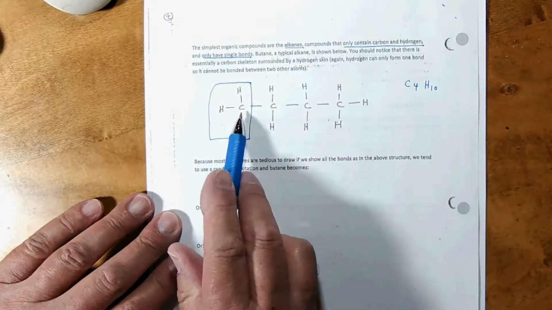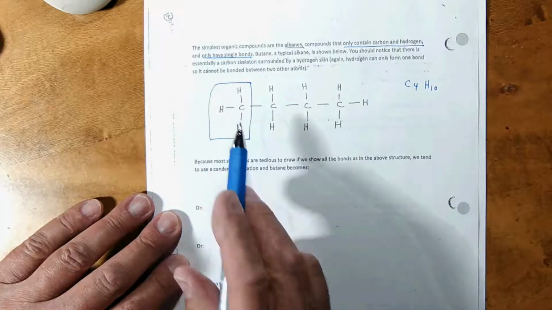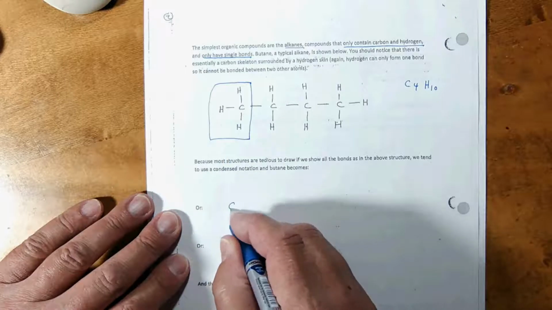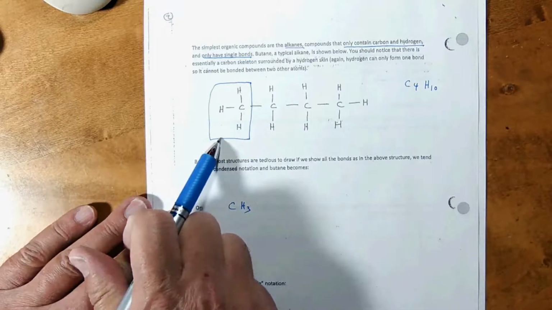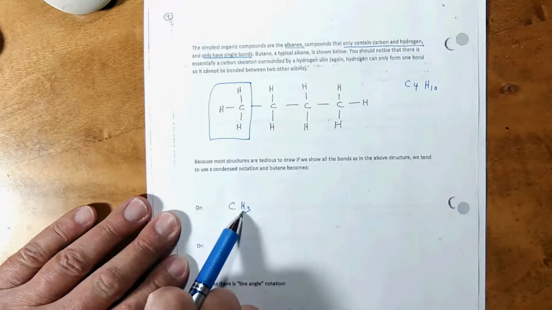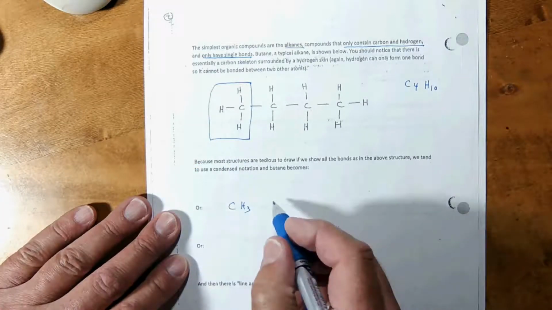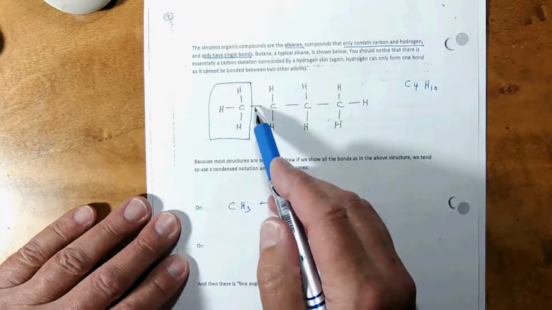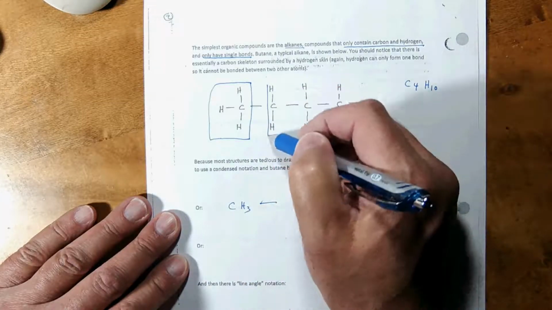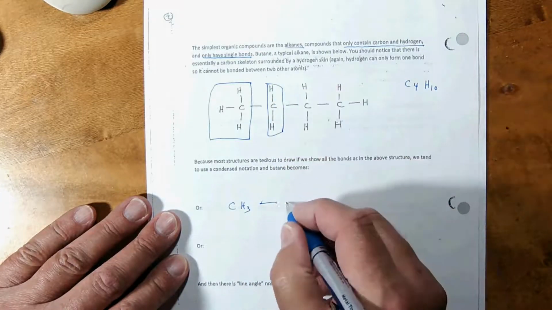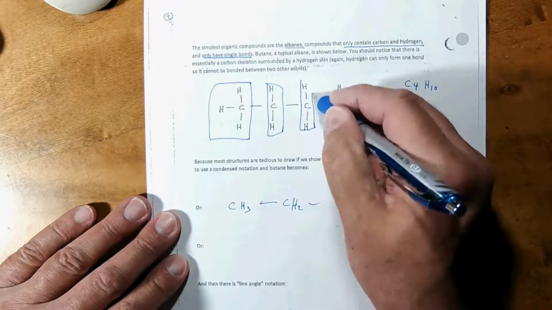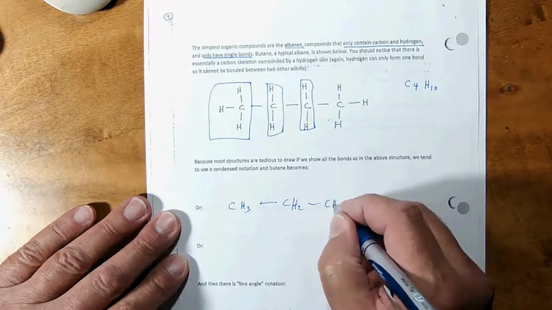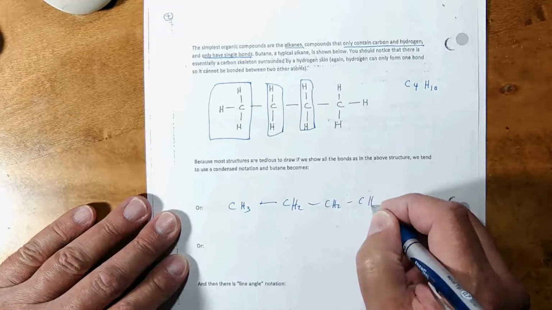Notice how that is a unit of CH3. So we'd call this thing, see, that is a unit of CH3, which is bonded over here to a unit of CH2, which is further bonded to another unit of CH2 and another unit of CH3.